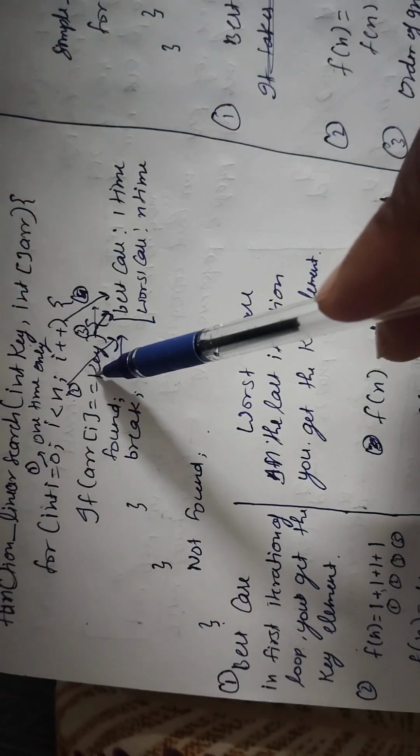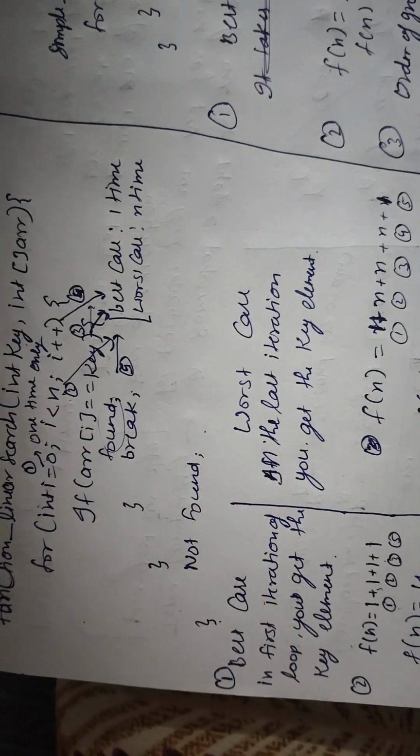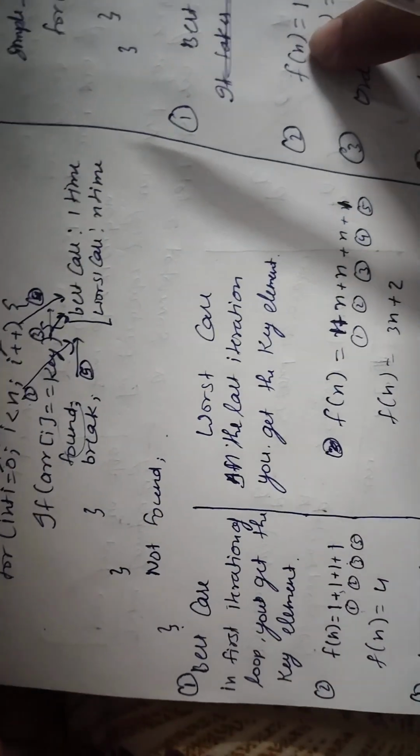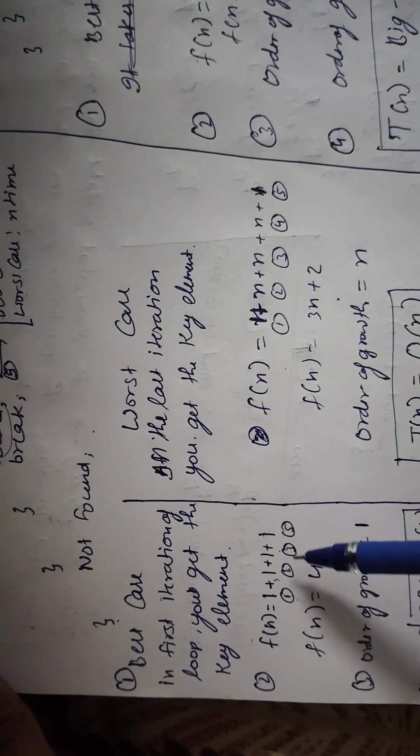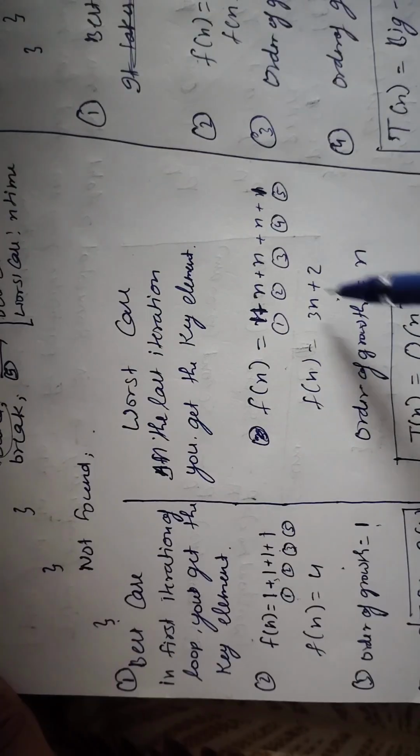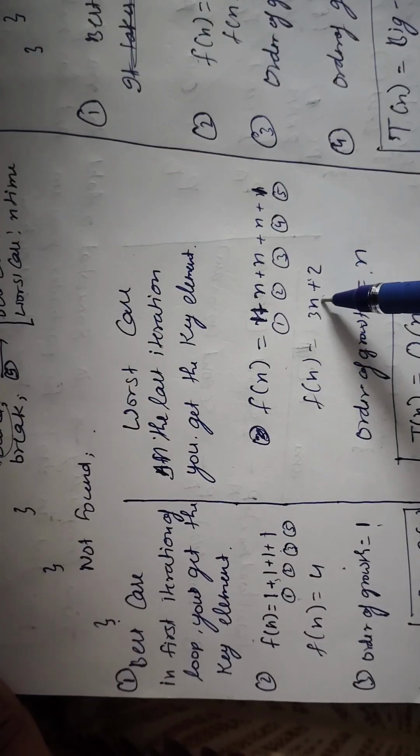This line of code also one time, and this line of code also one time. For the best case, the function that represents the number of operations will be 4 only. But for the worst case it comes to this much. Now I have to calculate the order of growth. So the order of growth for this one is 1, and the order of growth for this one is n.